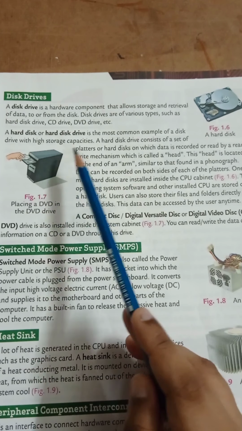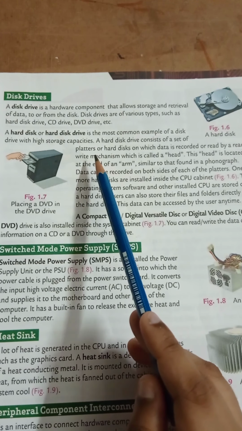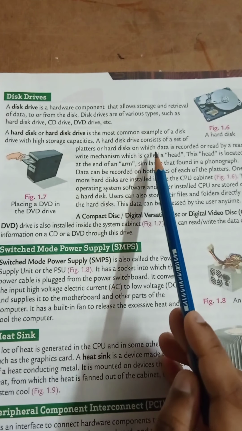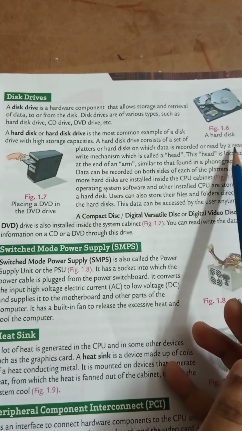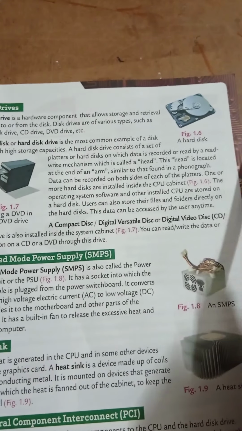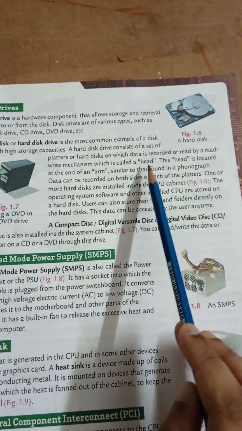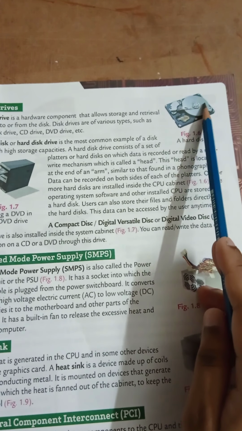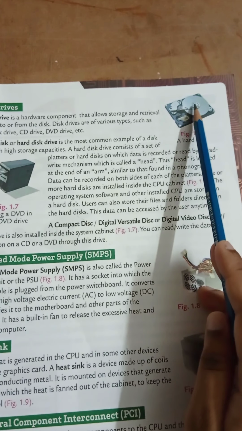A hard disk drive consists of a set of platters or hard disks on which data is recorded or read by a read-write mechanism called the head. In this picture, this small circle is the head.